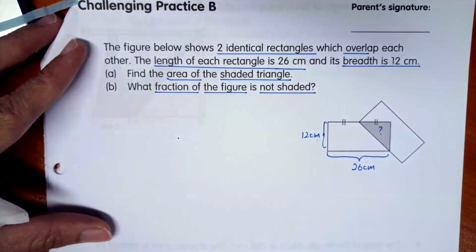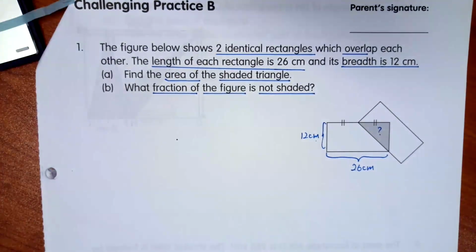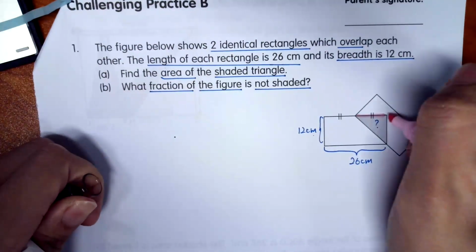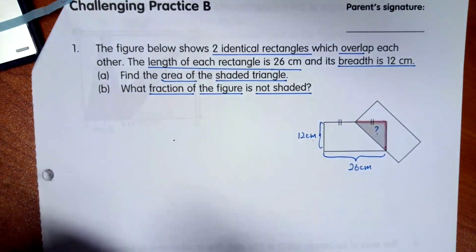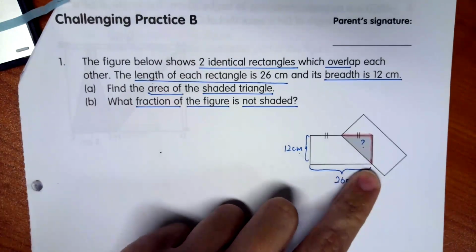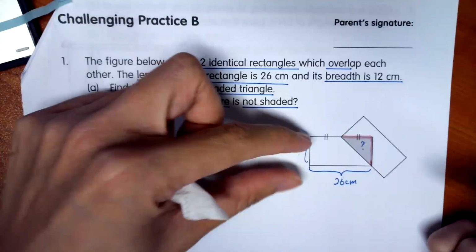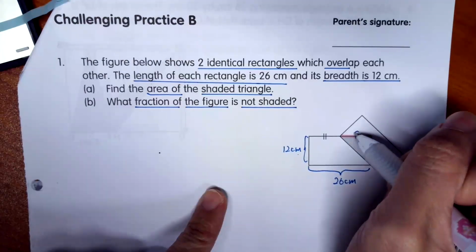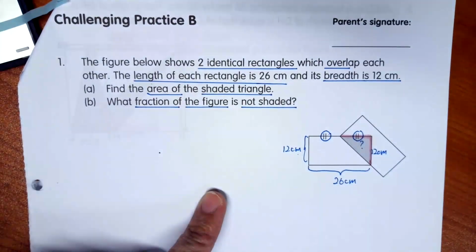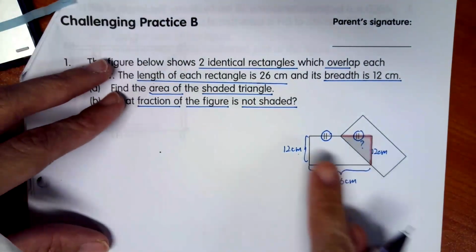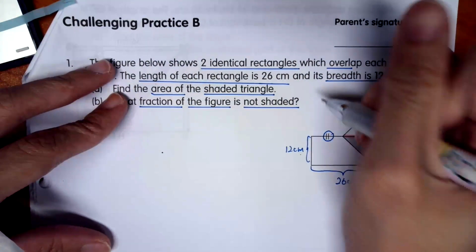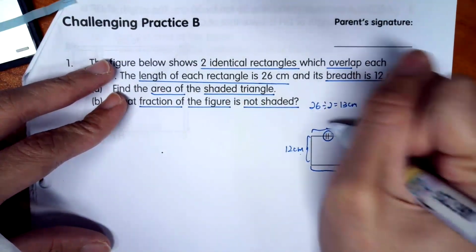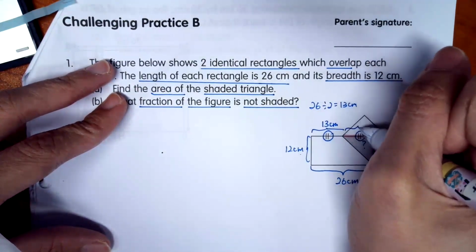Okay, to find the shaded triangle, you would need to know the base and the height of this triangle. All right, now to find the base and the height, I know the height, this is 12 cm, so here must be 12 cm also. For this line here, can you see this circle? Two strokes of straight line, that means that these two are equal. So to find one of these is actually 26 divided by 2, 13 cm. So this is 13 cm. This one here is also 13 cm.